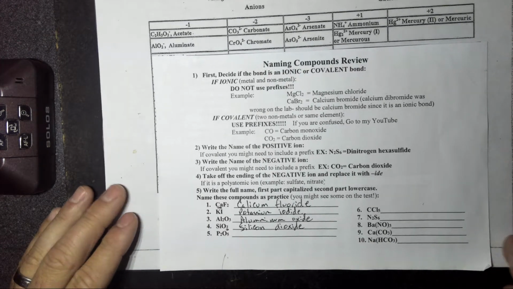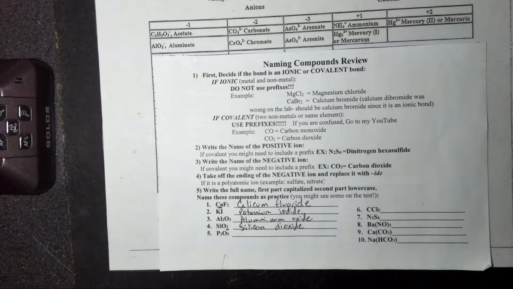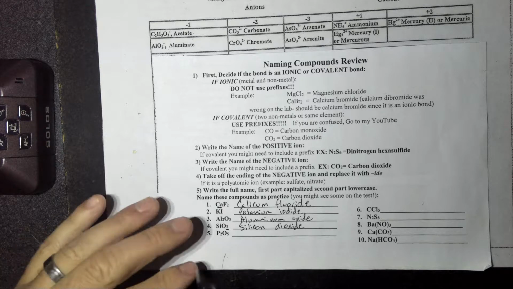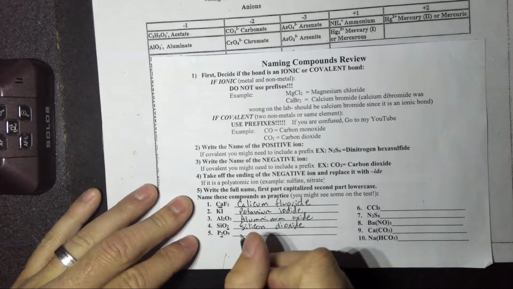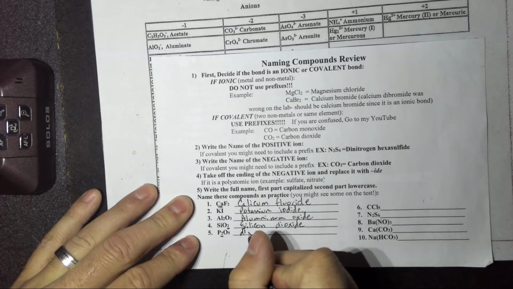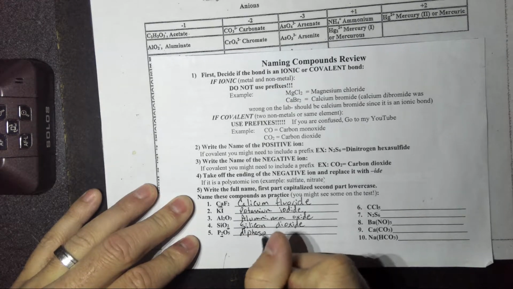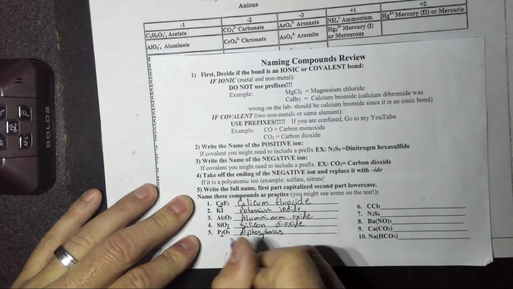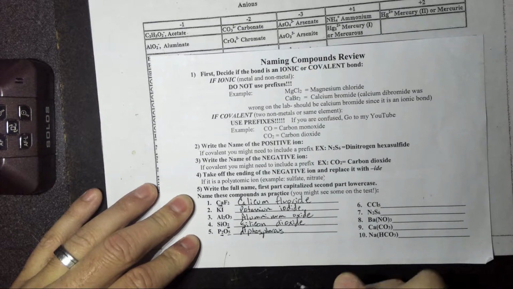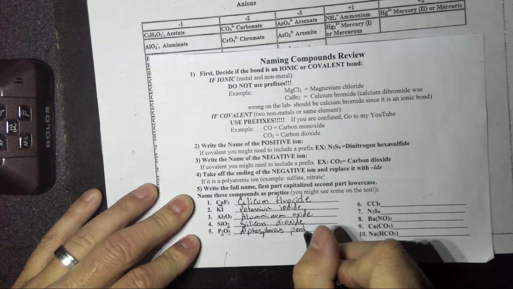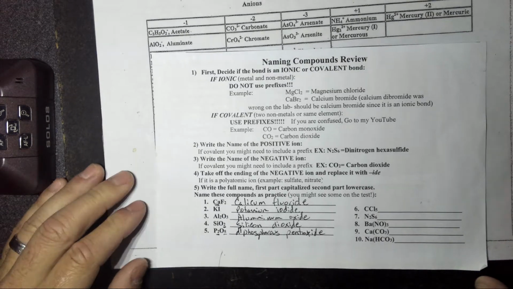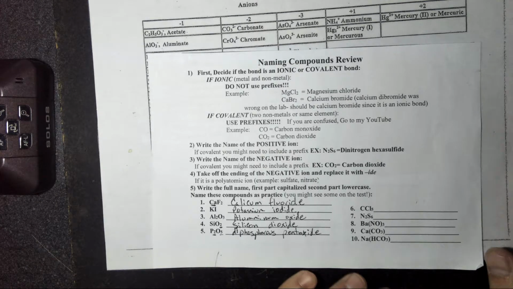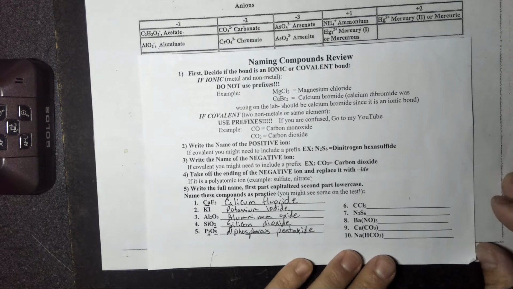Okay? So number 5 is also covalent. So again, we're going to use the prefixes. So now we have a 2 in front of, or behind, this phosphorus. So we have to put the prefix for 2. So we're going to put di phosphorus. And then the prefix for 5 is pent oxide.